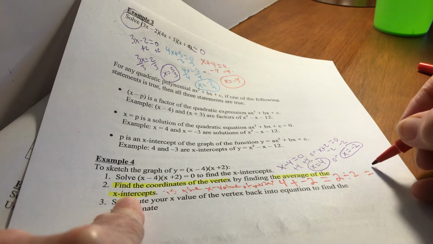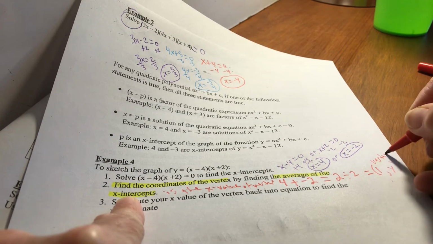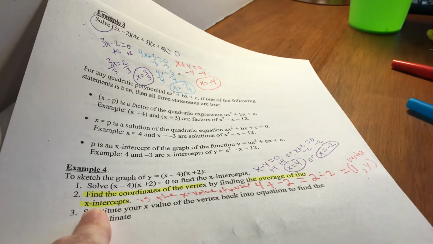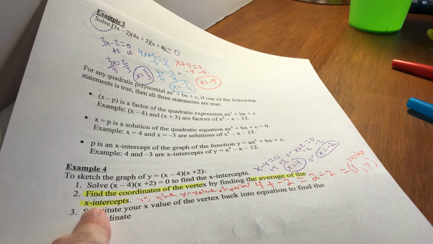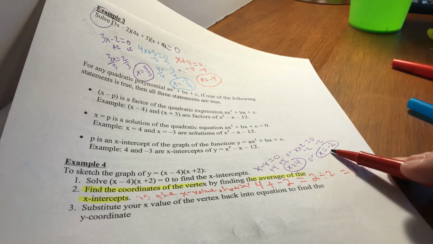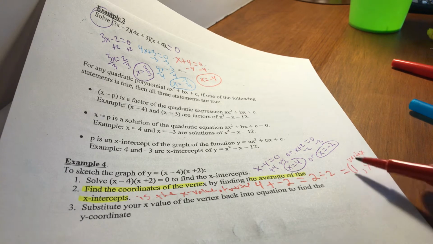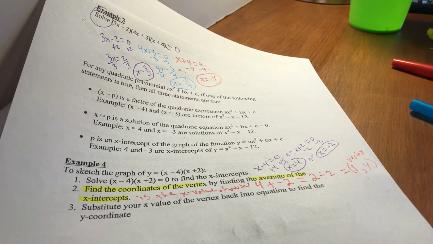So really that one. Where is the x value of my vertex? How did I get that? Average these numbers. Or the number 1, if you look at those numbers on a number line from 4 to -2, 1 is exactly in the center, in the middle of 4 and -2.